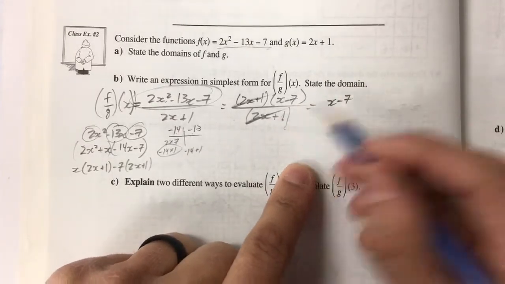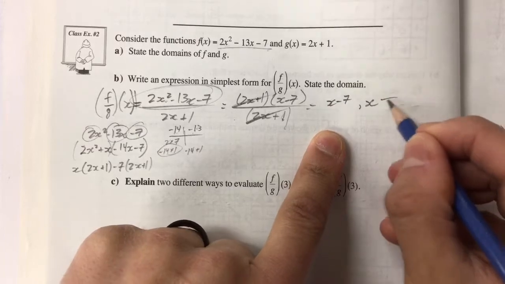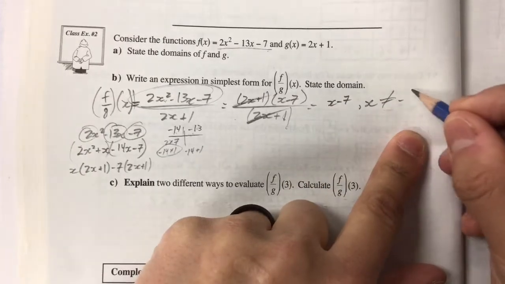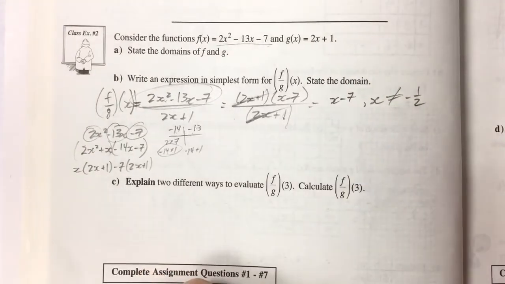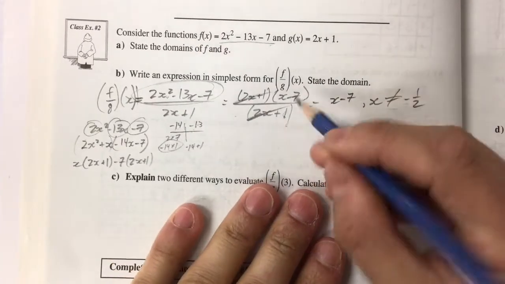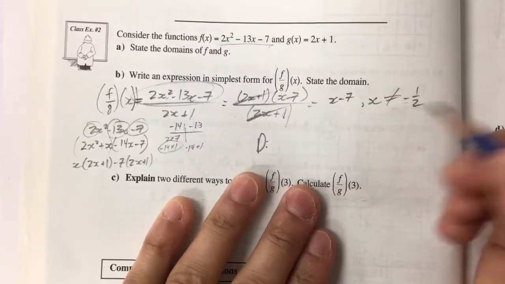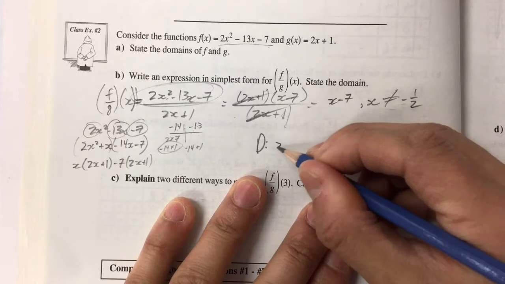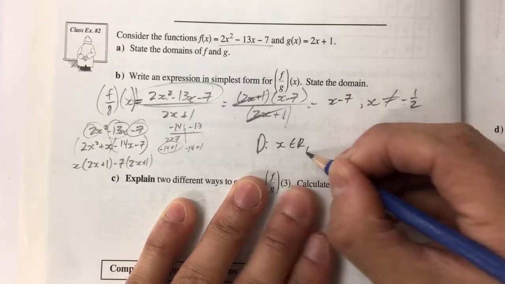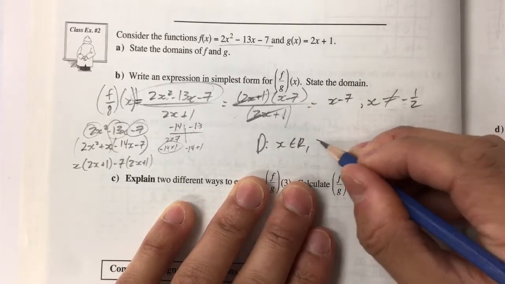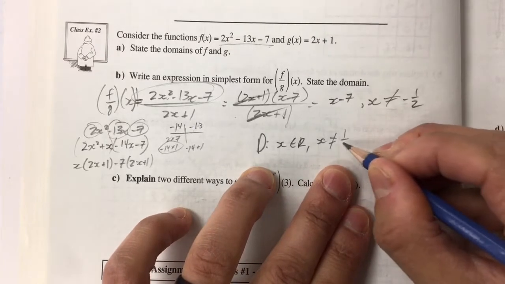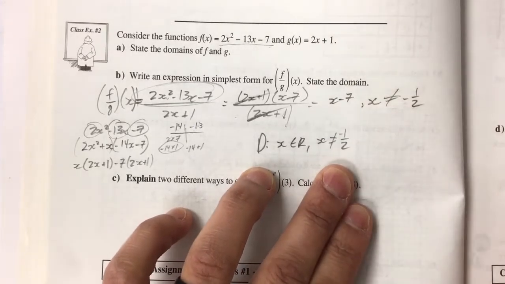And my domain is going to be x can't equal negative 1/2. And so when I list my domain, I would just say x is still an element of real numbers. However, x cannot equal negative 1/2.